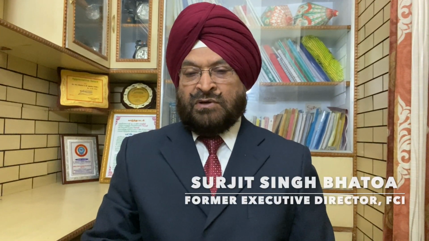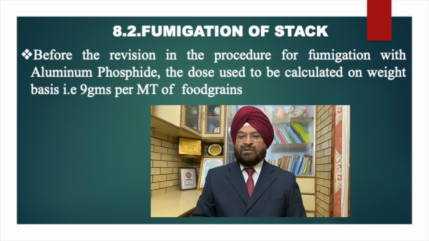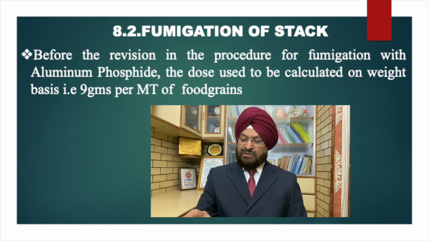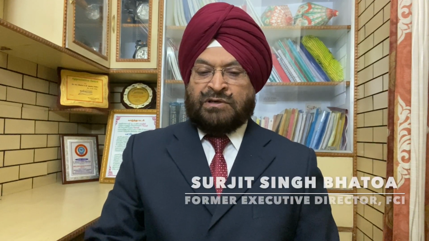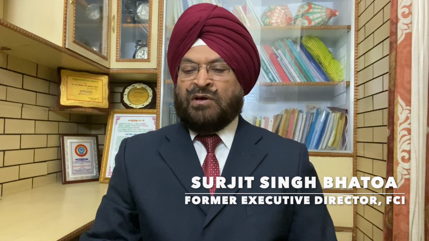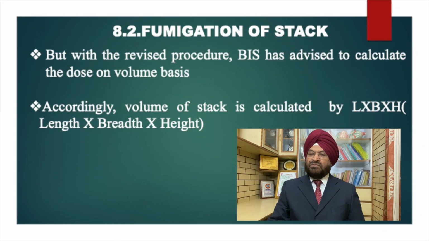As per the earlier procedure, we used to calculate the dose of aluminum phosphide based upon the weight, meaning 9 gram per metric ton of the food grain. So accordingly, we used to calculate and apply the aluminum phosphide tablets. But with the revised procedure, the BIS has advised to calculate the dose on the volume basis, not on the weight basis. So if the volume of a stack is to be calculated, we have to multiply length by breadth by height, and calculate the volume in cubic meter.